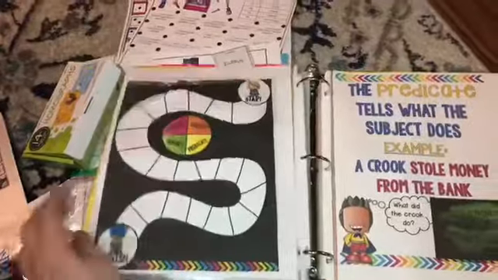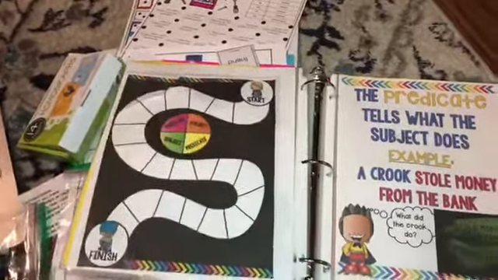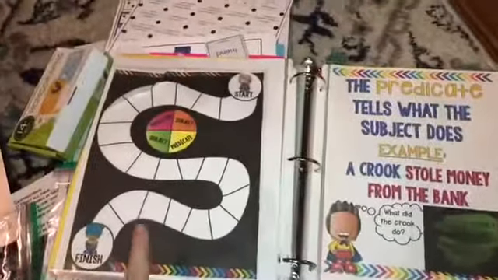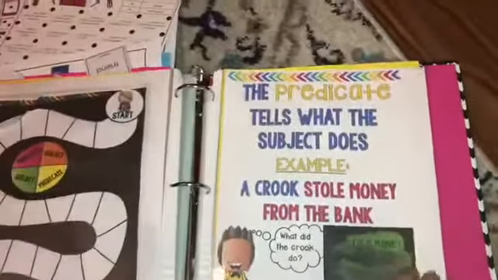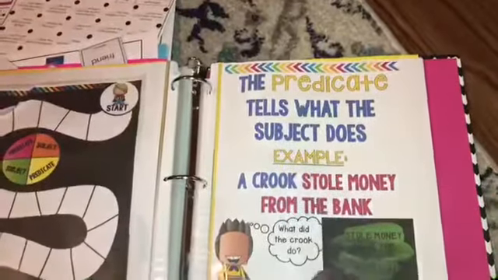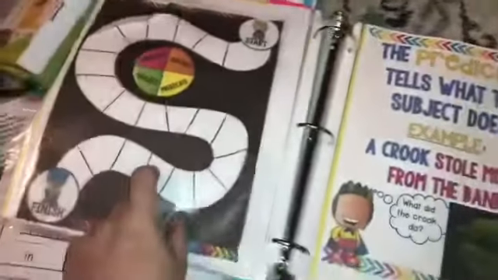So it's a little spinner, and you can play with 1 or 2, maybe 3 people, up to 4, and then whoever gets to the finish wins. And you would spin, and there's cards in the back of the predicate to play with, and you would find out which one is which when you would do that. The predicate tells what the subject does. A crook stole money from the bank. What did the crook do? He stole money from the bank. And you would use those cards and play on this for the predicate.